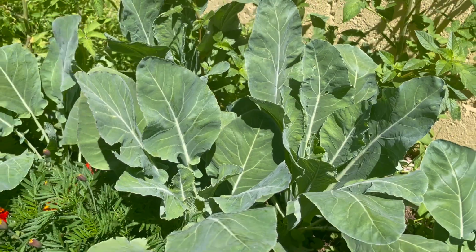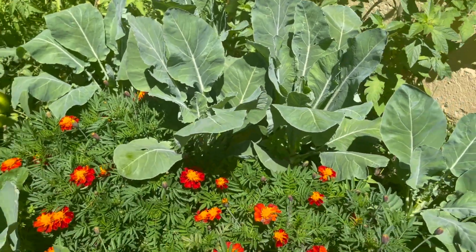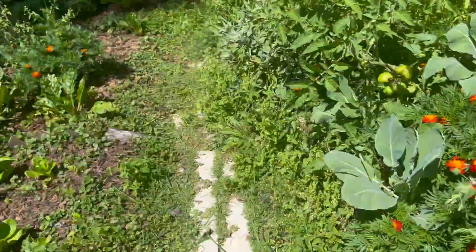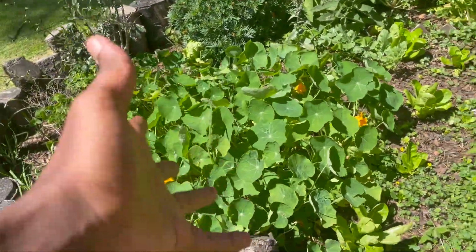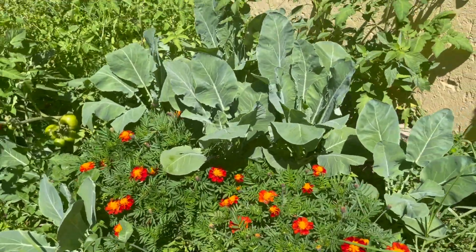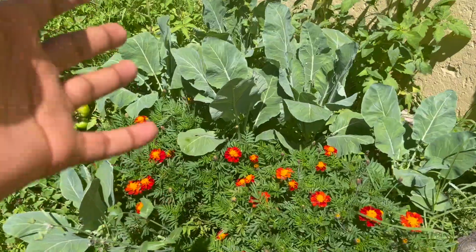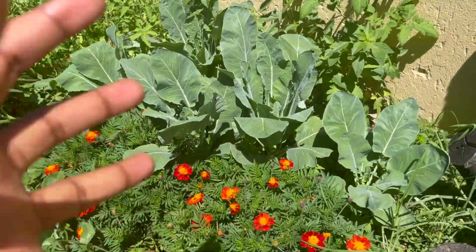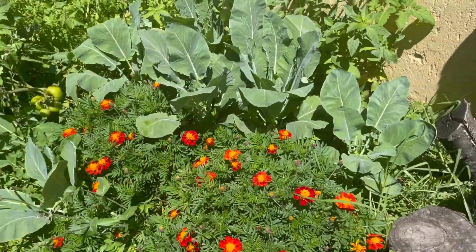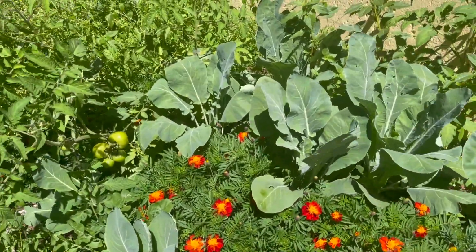So the companion plants for the brassicas would be, and you can see them so beautifully, marigold, nasturtium also, and then dill. So these actually really help in getting rid of the pests and also attracting the beneficial insects as well. So get those in, okay? Take care of your brassicas.